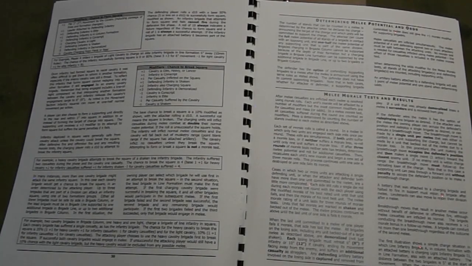Then you're going to get into the melee morale test and results. Basically, the game comes down to each side determining the morale of their attacking and defending unit, modified by casualties, by position, by a whole bunch of other things. Most of them are pretty straightforward and recur all the time. And then you're going to start rolling dice. And it's a situation where if both sides break, or if both sides hold, you ignore that result and you roll again.